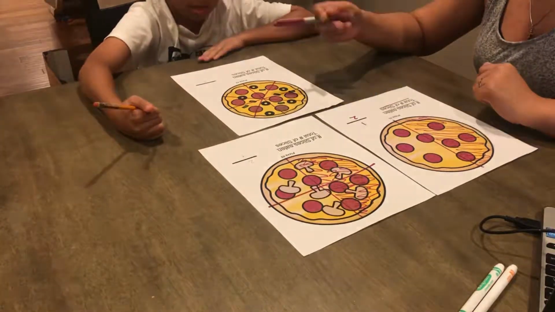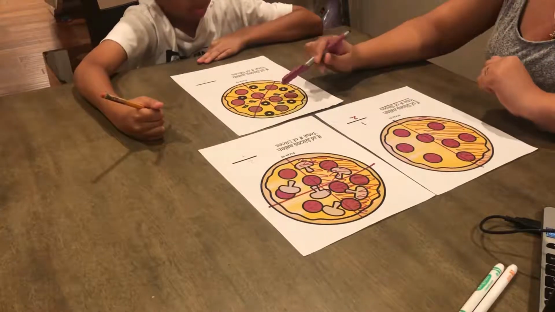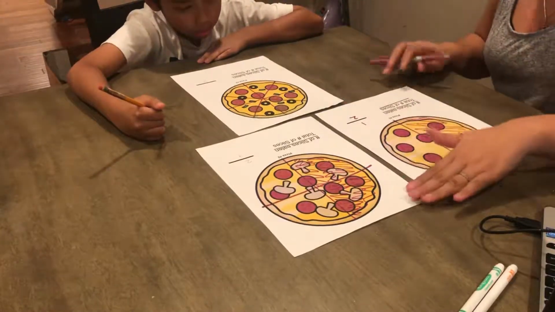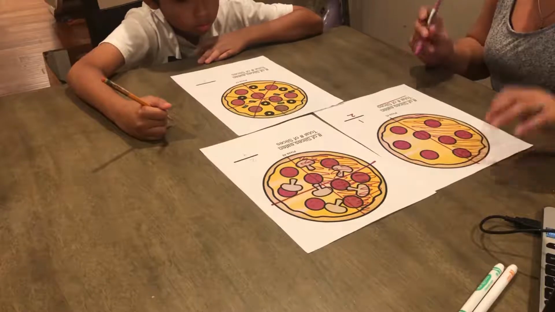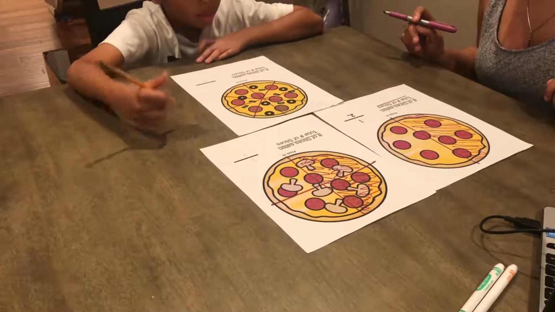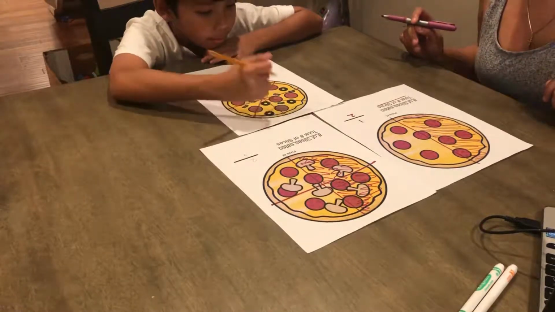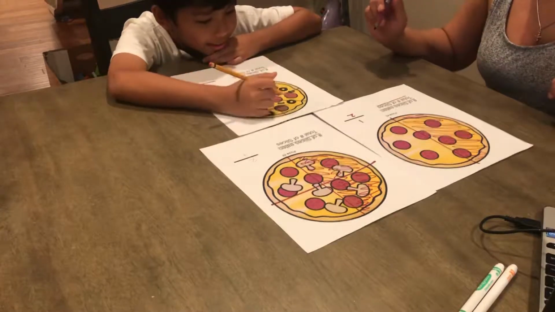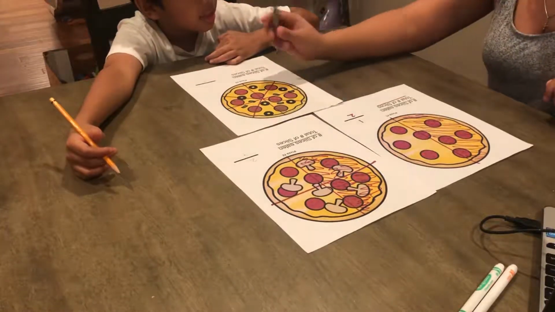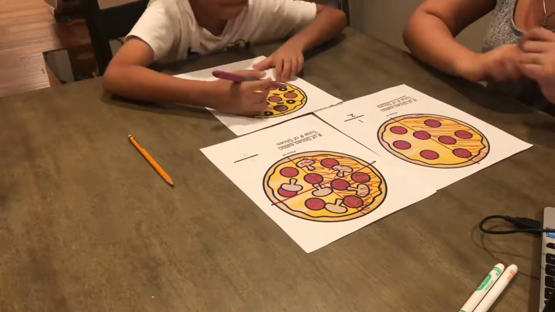Very good. So how can we make the third pizza look like the first and the second pizza? How many slices do we need to shade to make it look the same? 5? No, try counting. 4. Very good. 4. Okay, so shade in 4 slices.